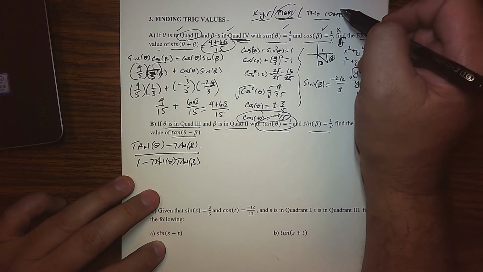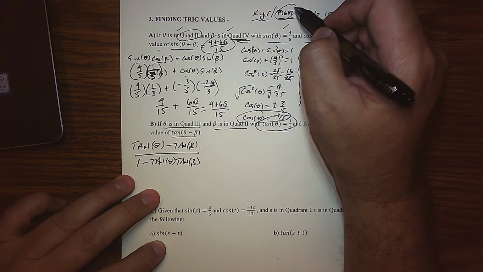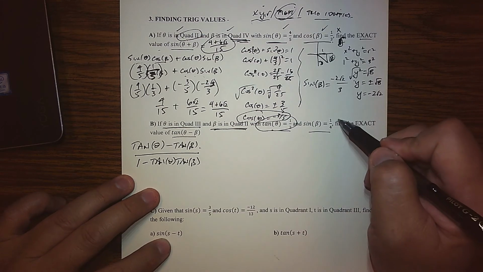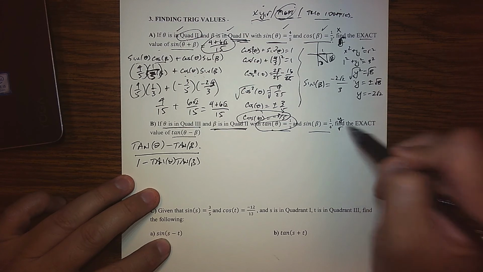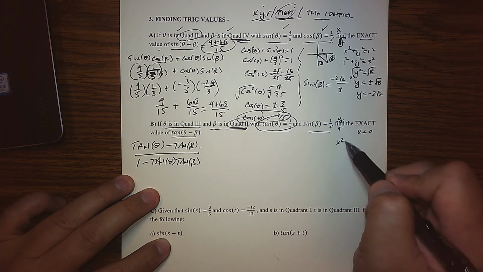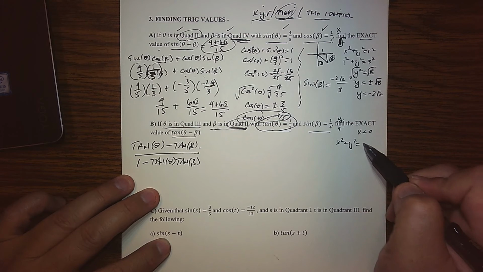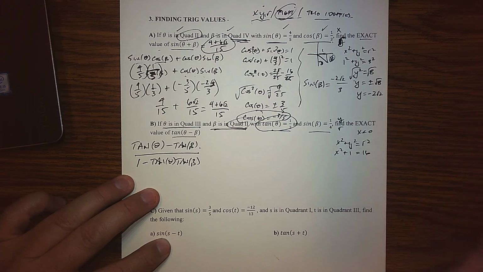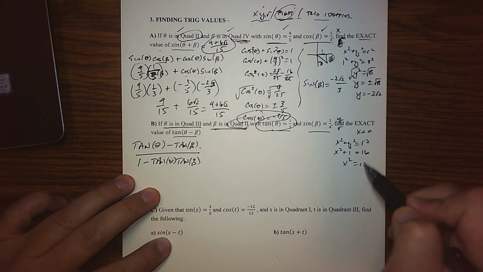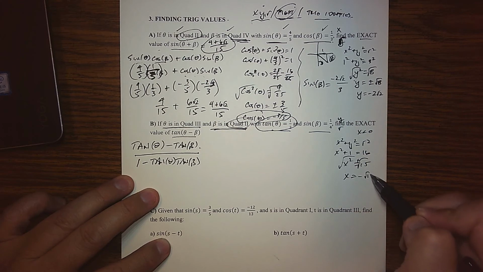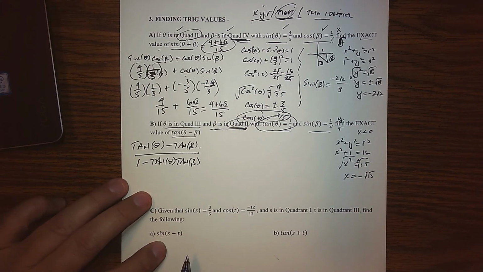So how do we do that? Well, I've used the trig identity, and I've used a right triangle, so how about I use x, y, r's? Beta's in quad 2, so that would mean there's my y value and there's my r value, and we're expecting our x to be negative because we're in quad 2. Putting this all together, x squared plus y squared is equal to r squared. So we have x squared plus 1 is equal to 16, so x squared is equal to 15. Taking a square root and invoking the negative, we have negative square root of 15.